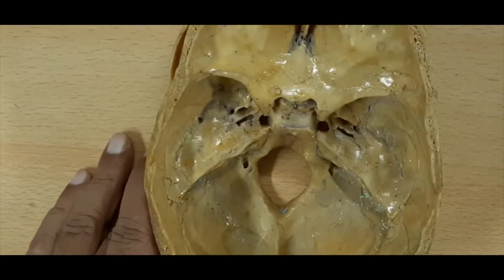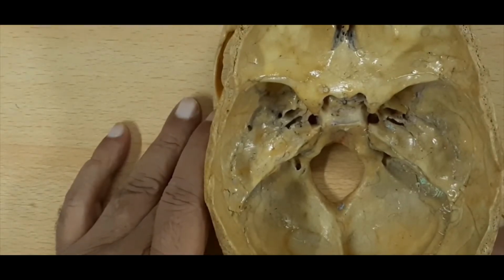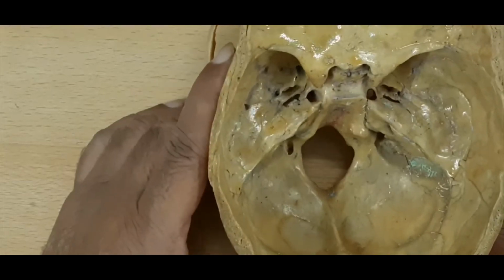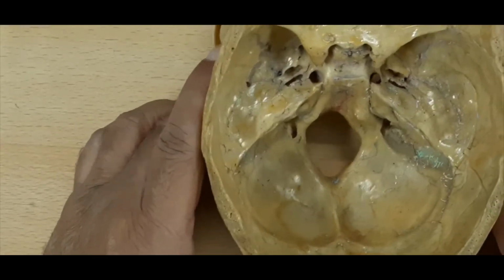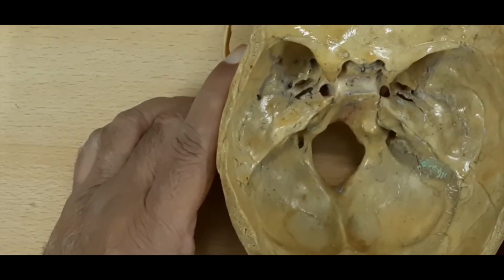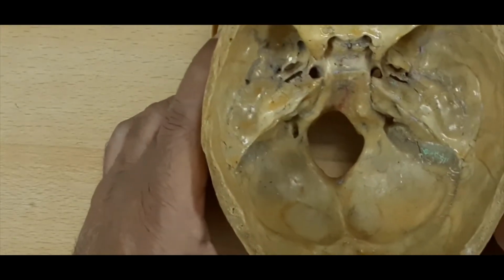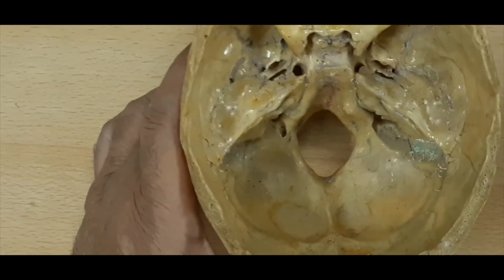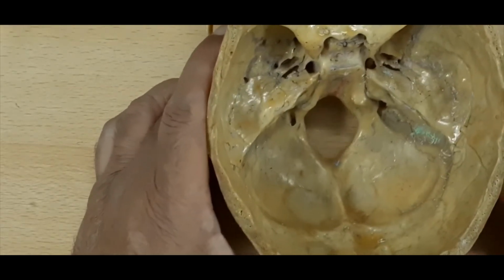Very good morning, students. Today we will do the posterior cranial fossa. What are the important questions which the examiner used to ask for the posterior cranial fossa? So, if you get the base of the skull or norma basalis interna, and if he is asking you a question on the posterior cranial fossa, the question may be, what is the boundary of the posterior cranial fossa?